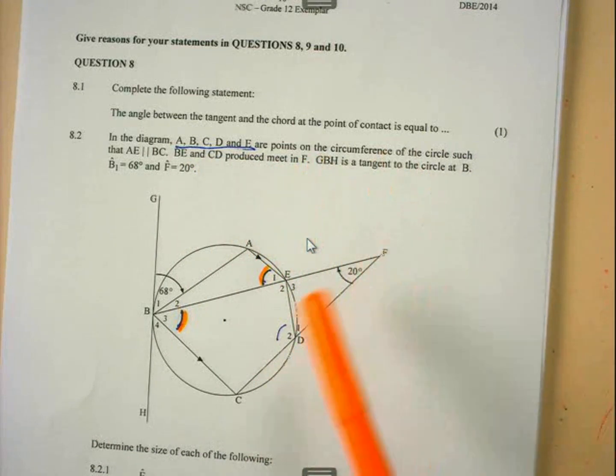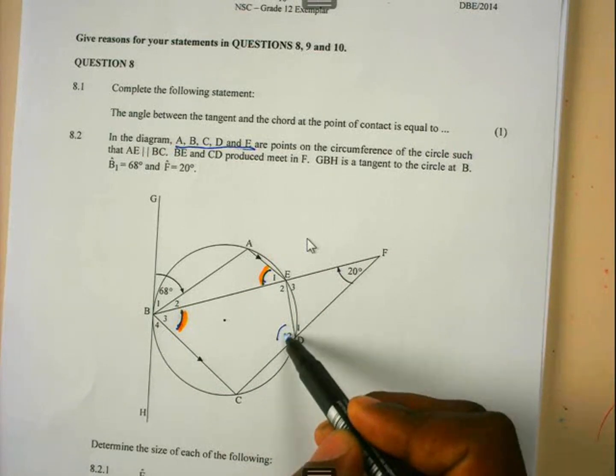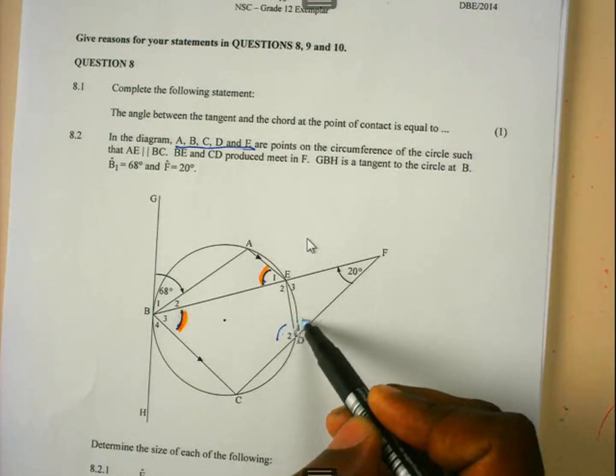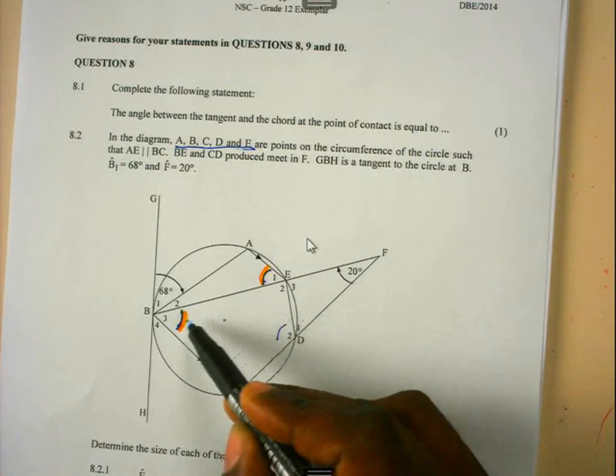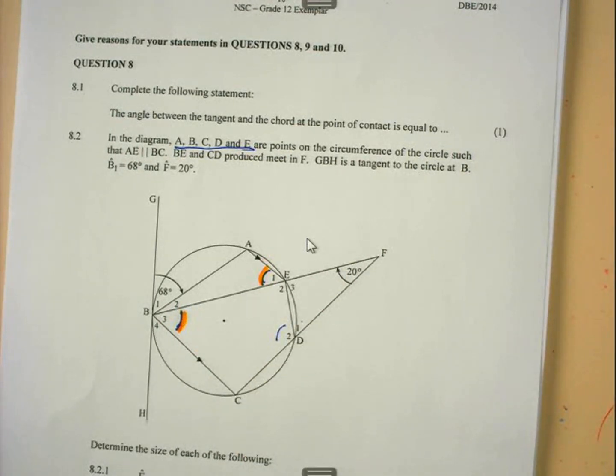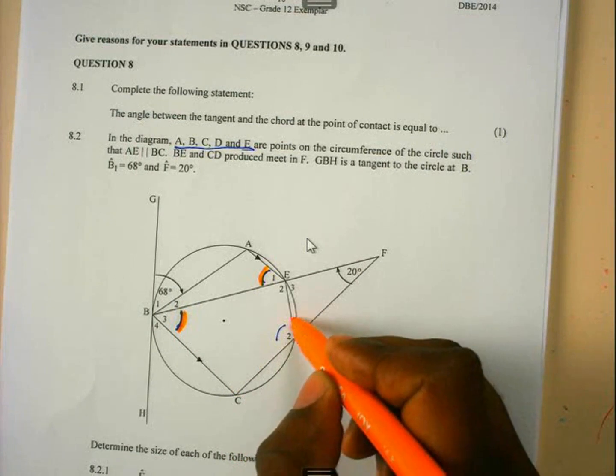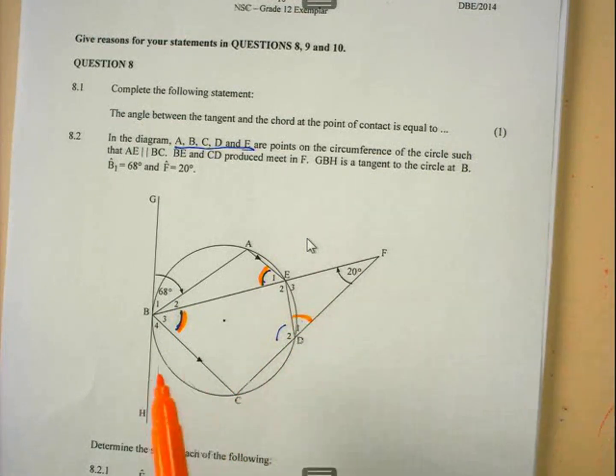They are produced to meet in F. Now that means that the angle you have there is the angle on the straight line. They must give you 180 degrees. You have the exterior angle is equal to the interior angle of a cyclic quadrilateral. So I can mark that this angle actually with the same color as this other one.